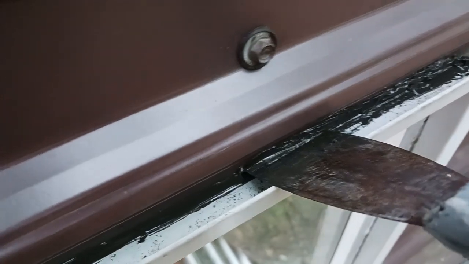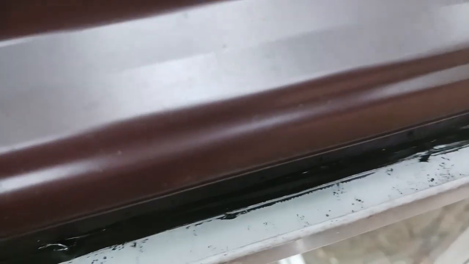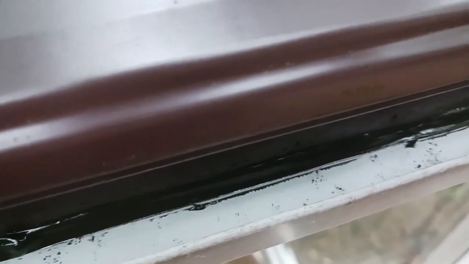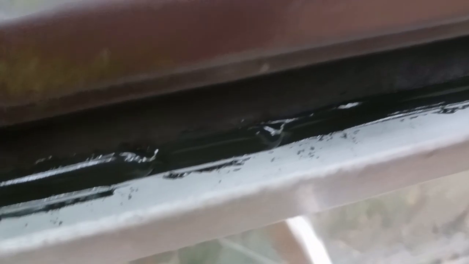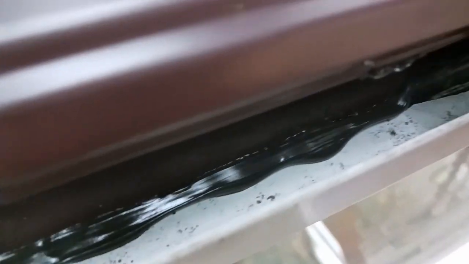I laid a bead of caulk in the space at the back of this C channel where it attaches, or where the siding overlaps it. And now I'm pressing that up against or in the gap so that the caulk actually gets in between the siding and the C channel.